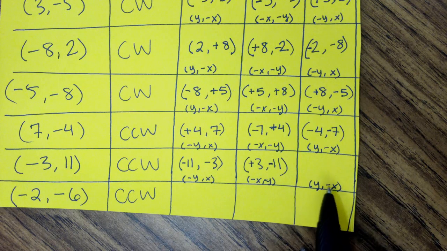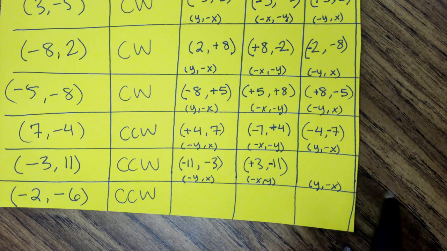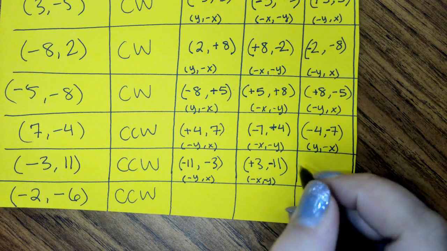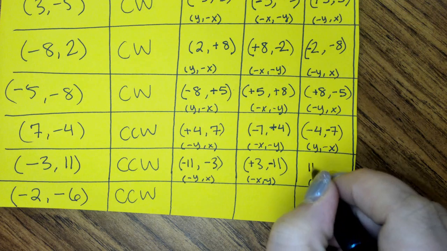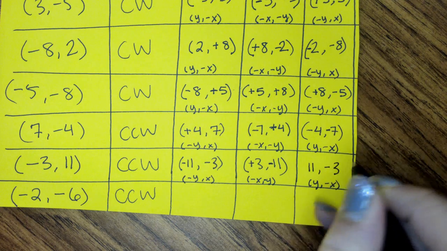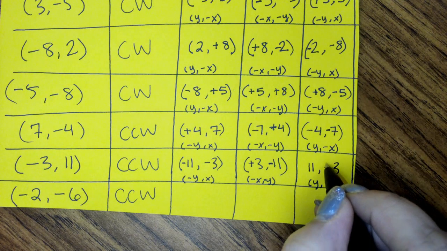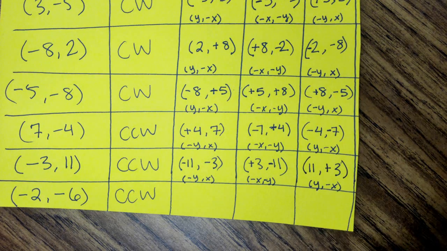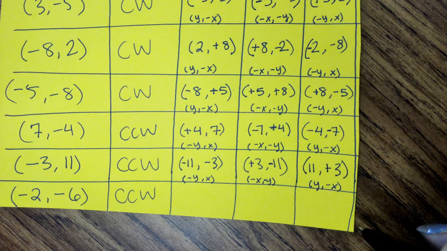Looking at y, opposite x for a 270 degrees counterclockwise rotation, the order of the coordinates must switch spots. So we'll have 11, -3, and whatever's in the second position gets a sign change. So instead of -3, we have +3.